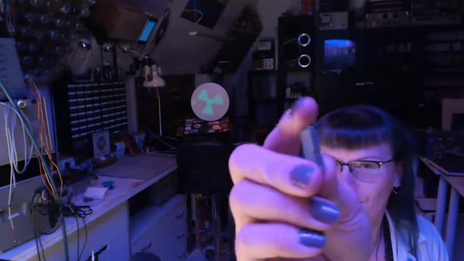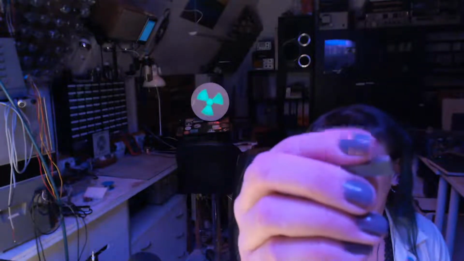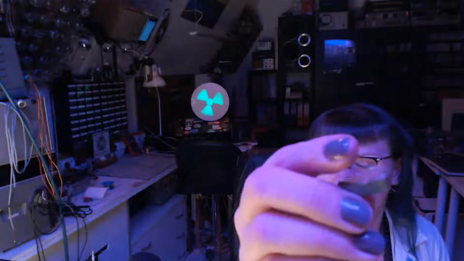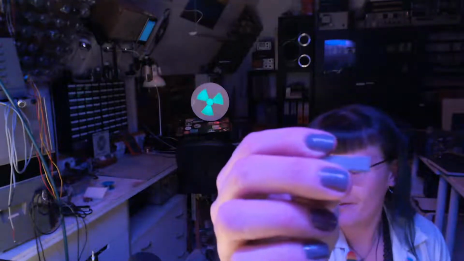And if you take a look at the nick on the sword, it's rectangular.